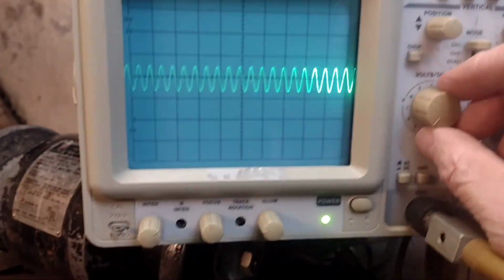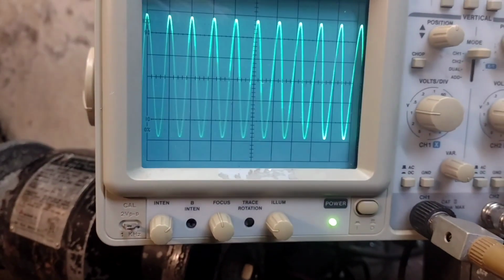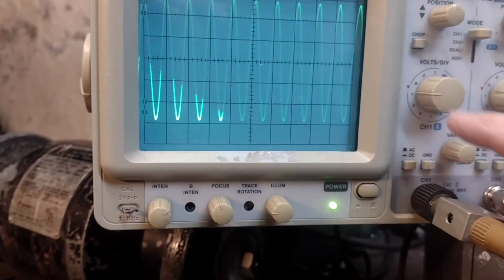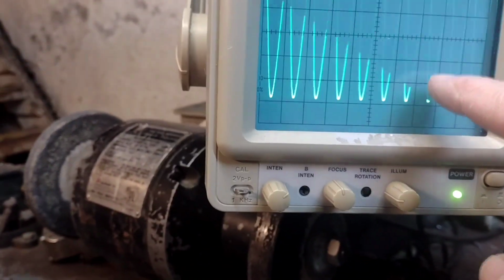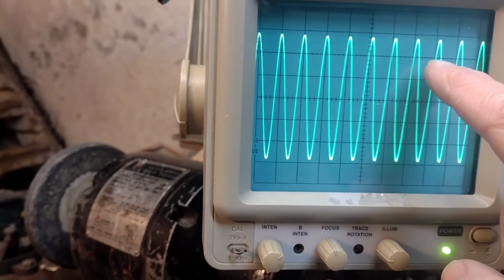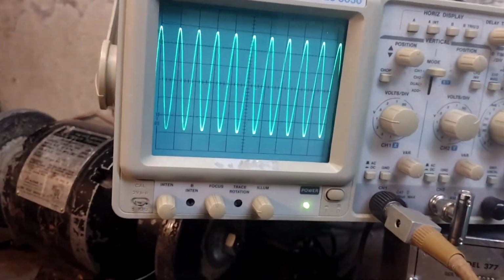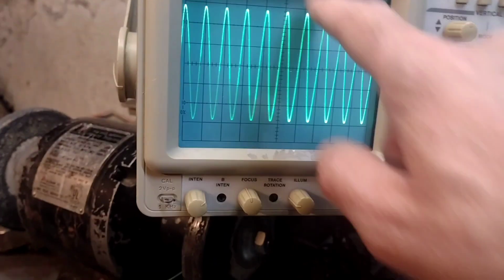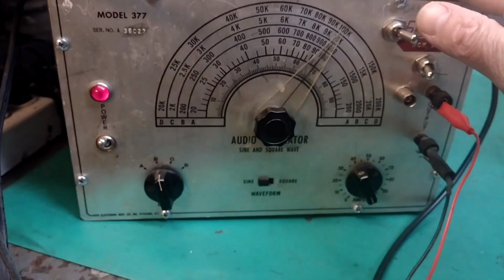Let's gauge our amplitude here. We're set on 1 volt per division. We have 1, 2, 3, 4, 5, 6 divisions high. So that's 6 volts high. We're running a divide by 10 probe, so times 6 by 10. This is a 60 volt amplitude coming out of this amplifier.